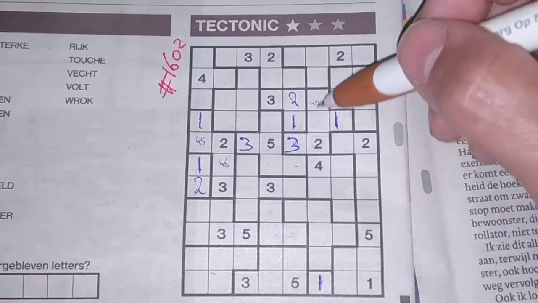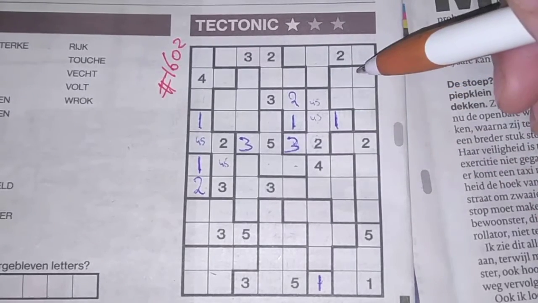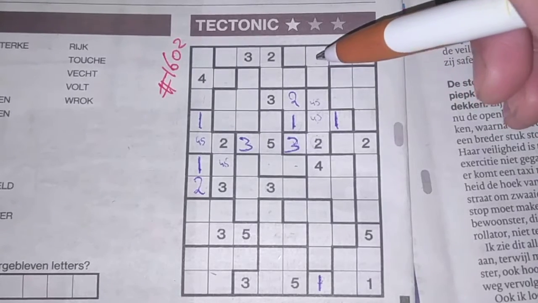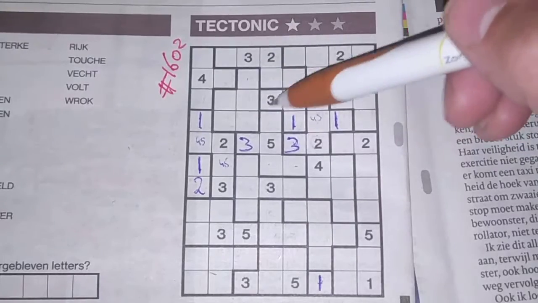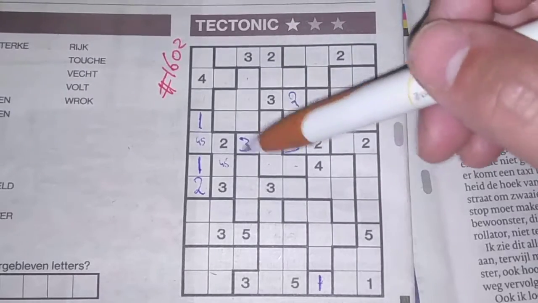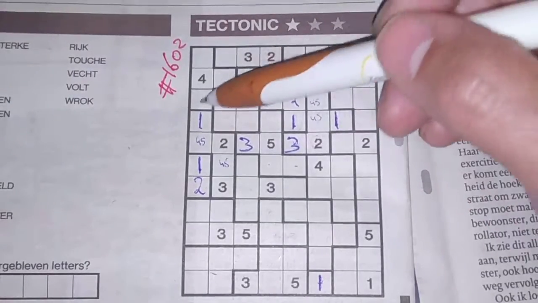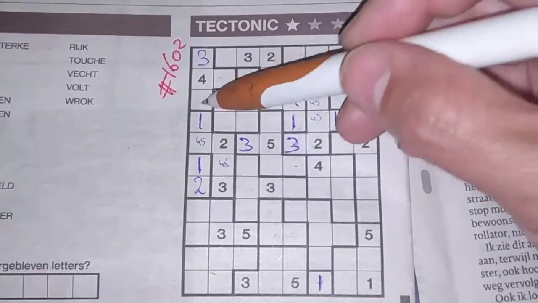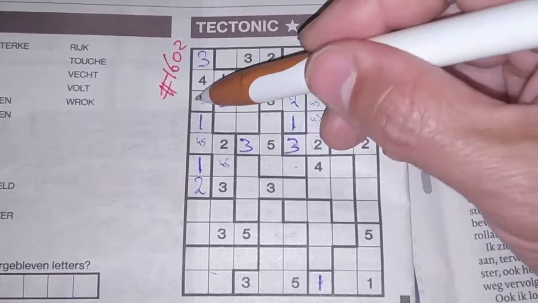Let me mark them. 4 and the 5. Then these 3 boxes cannot be a 3. Those 2 boxes cannot be a 3. So 1 box left for the 3 should be here. These 2 boxes cannot be a 3. So 1 box left for the 3 should be there. The 1 and the 2 are left. We see here 1, no 1 there. 1 should be here and the 2 goes there.